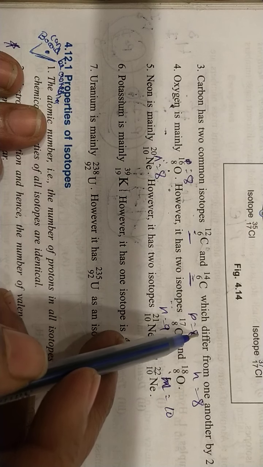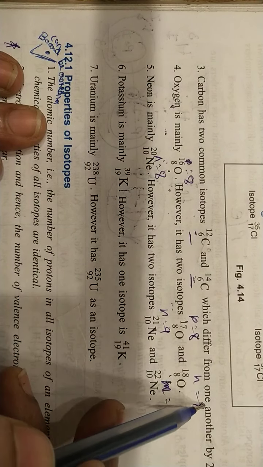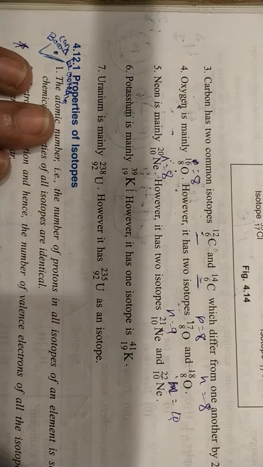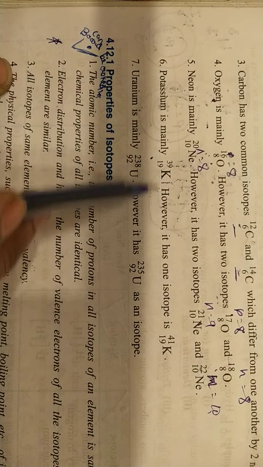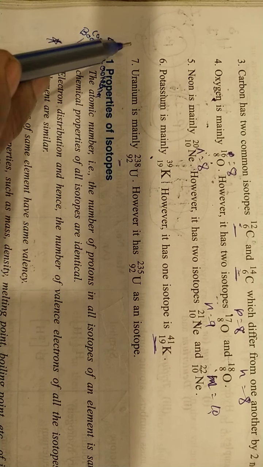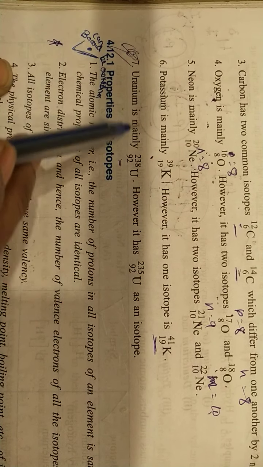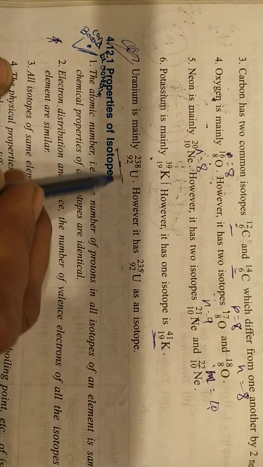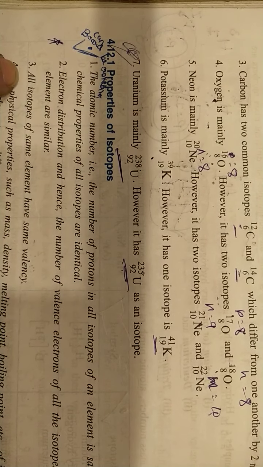So mass number is 16, mass number is 17, mass number is 18. Same as potassium isotopes. Uranium 92 is very important. Uranium 92, 238 and 92, 235 are the isotopes of uranium.